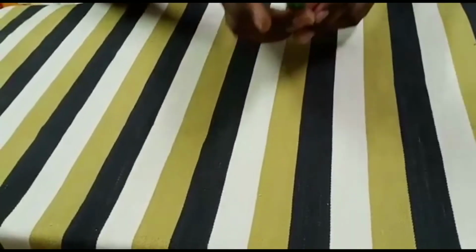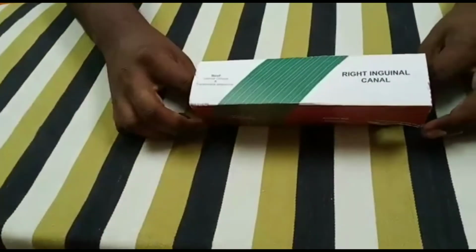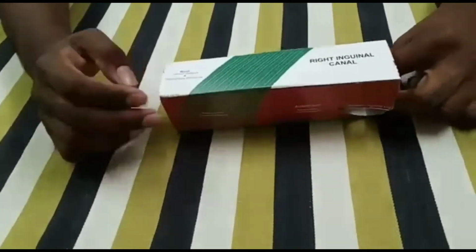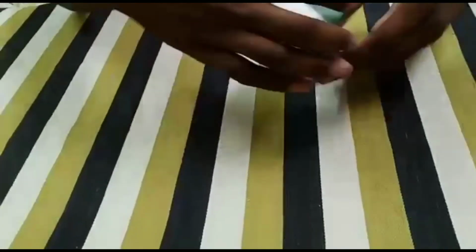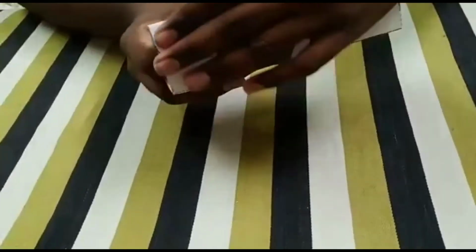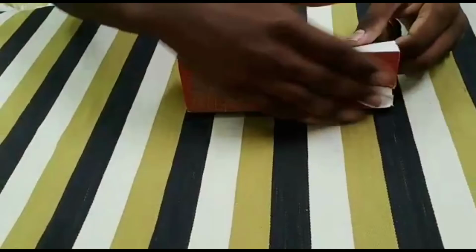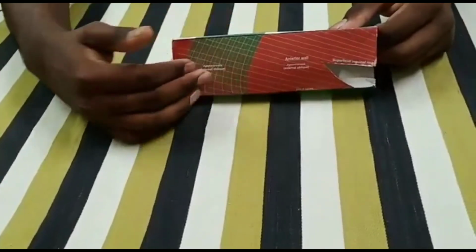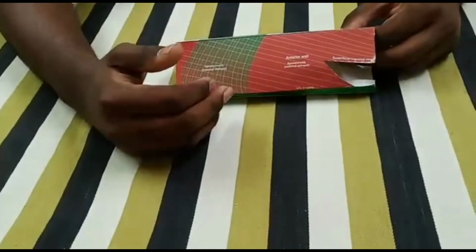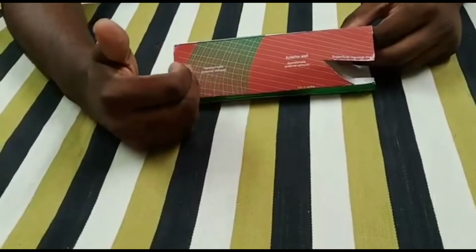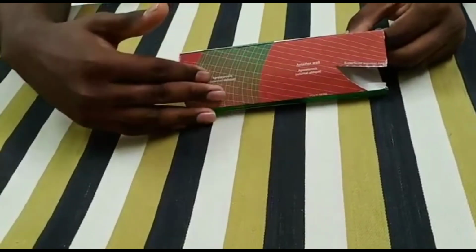So now let's talk about the boundaries. It has the anterior boundary, the posterior boundary, the roof and the floor. First, the anterior boundary. In its whole extent, it's covered by the skin, the underlying superficial fascia, and the aponeurosis of the external oblique muscle.